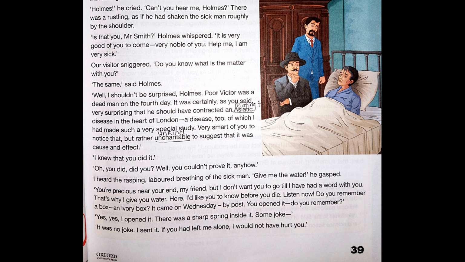It was certainly, as you said, very surprising that he should have contracted an Asiatic disease in the heart of London. Asiatic, related to Asia, a disease too of which I had made such a very special study. Very smart of you to notice that, but rather uncharitable, unkind, to suggest that it was cause and effect. I knew that you did it. Oh, you did, did you? Well, you couldn't prove it.